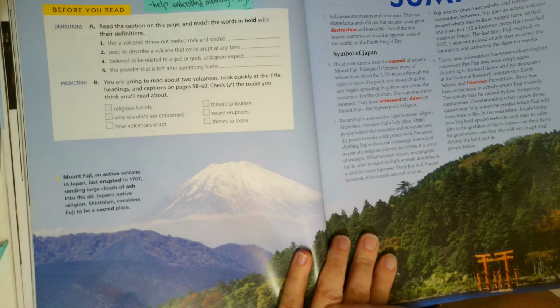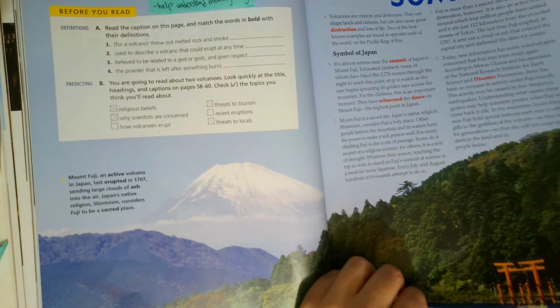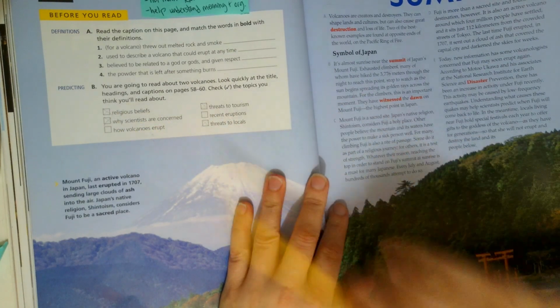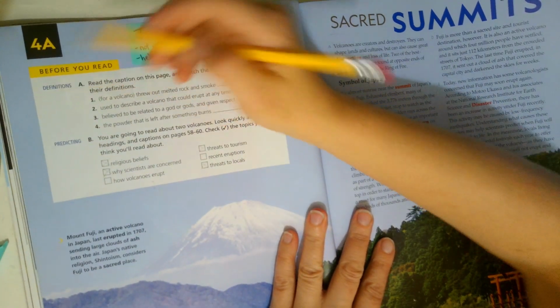Am I going to be wrong on some of these? Sure. But what I need to do is after I've done reading, I go back and I see where was I correct, where was I wrong. Okay, the other thing we have to do before we read is definitions.